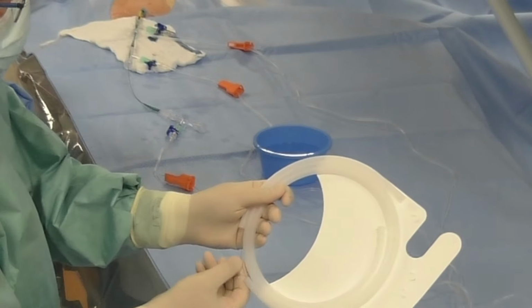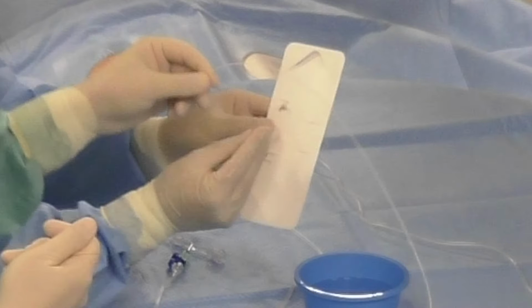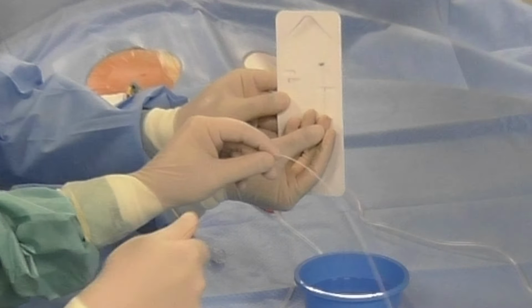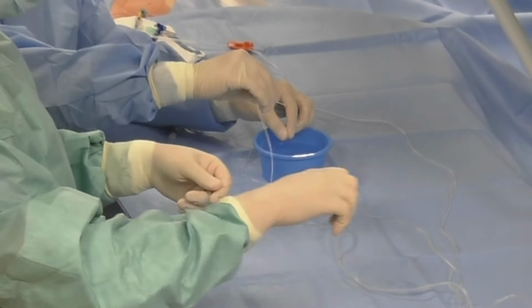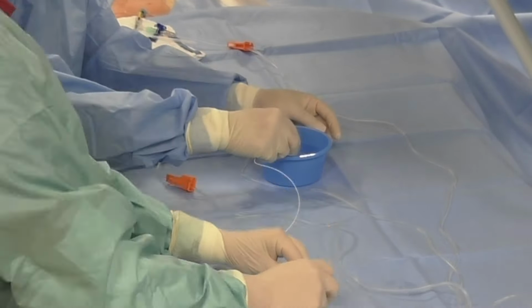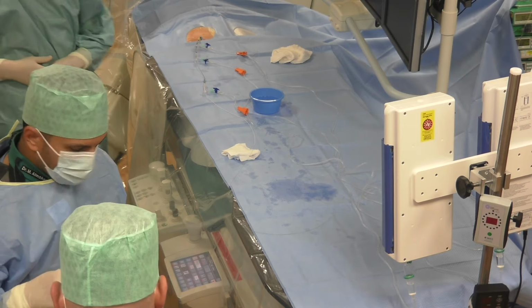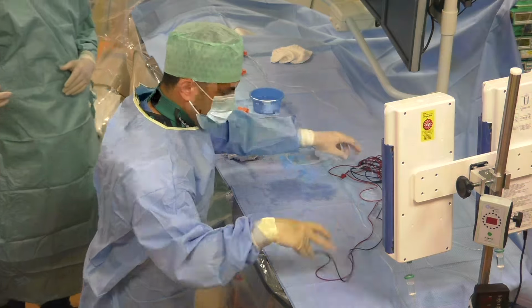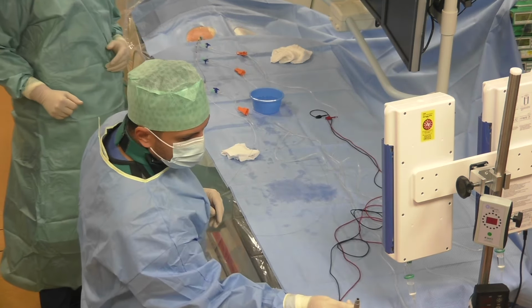And after that, we take the contour device and put it in saline to flush it. Just like that. And after that, we can insert it in the hub of the microcatheter. And here we have the sterile cables for the detachment, and we can connect them now to the detachment device. And now we insert the contour device in the microcatheter.